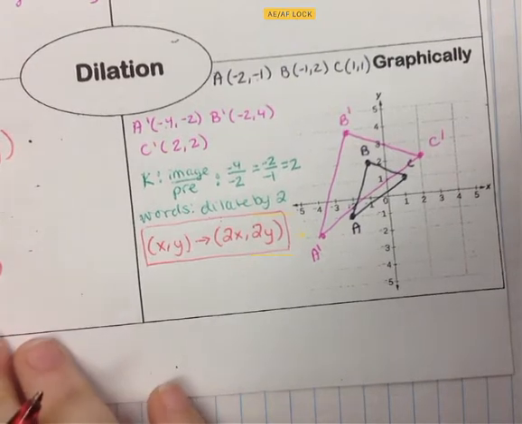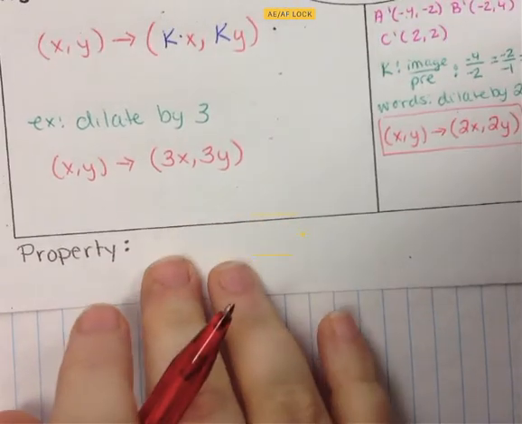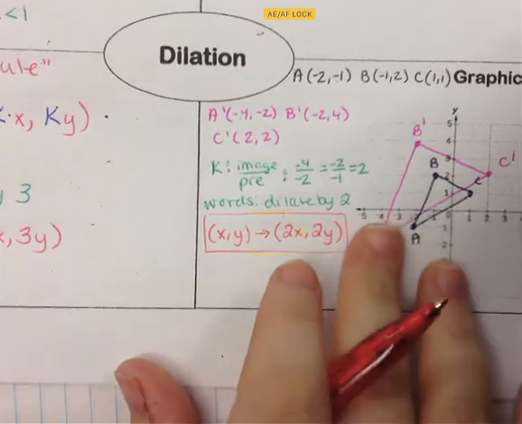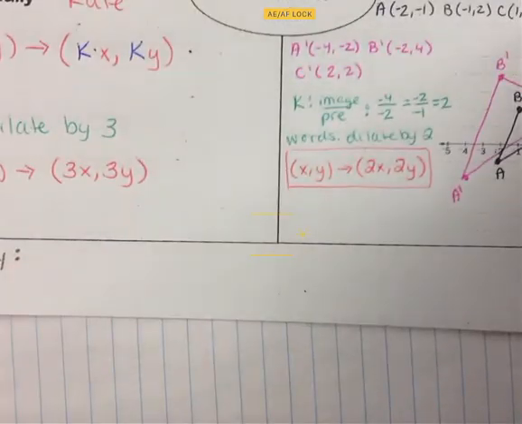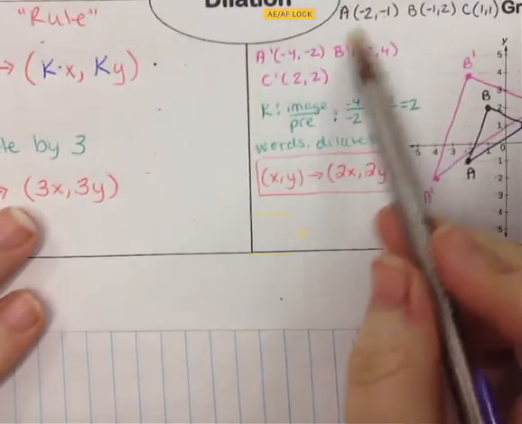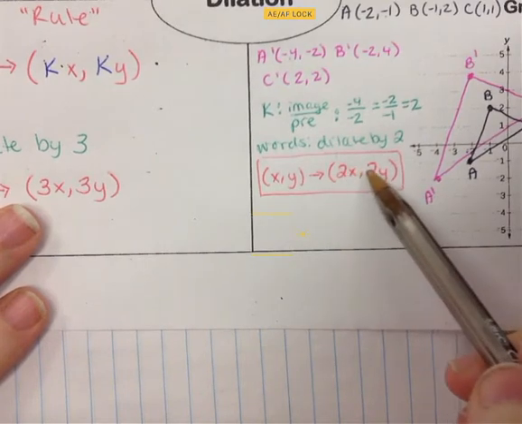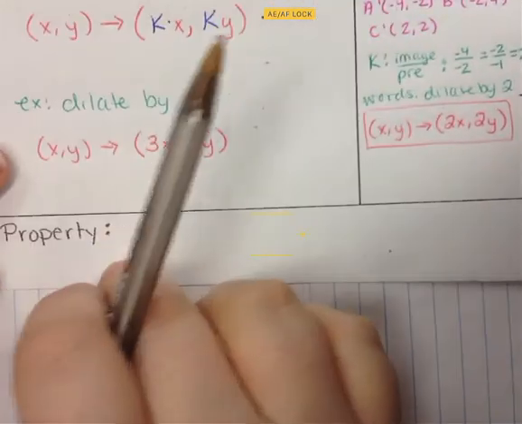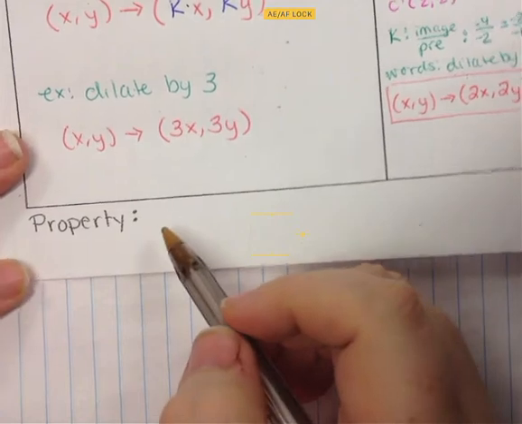Now, the property down here will actually prove, in fact, that this is a dilation. We can see that all of our scale factors are the same, so this should be a dilation, and this will actually help us prove it. Properties are helping you prove it.